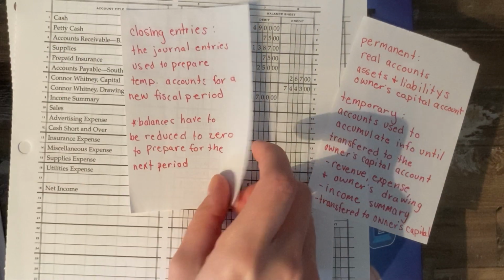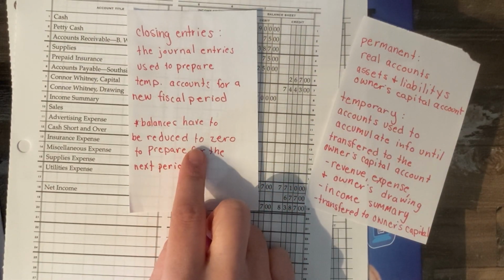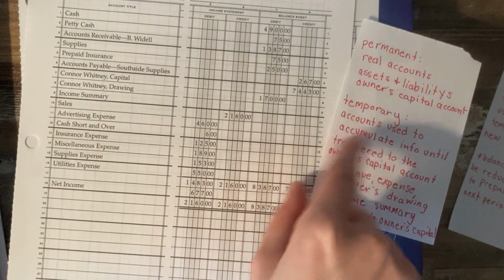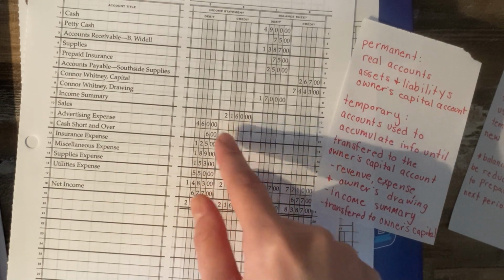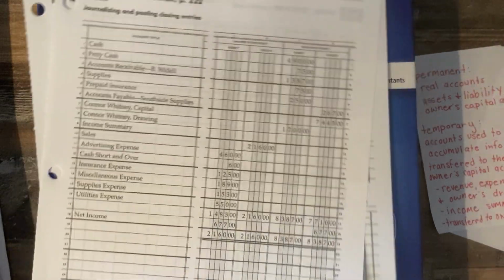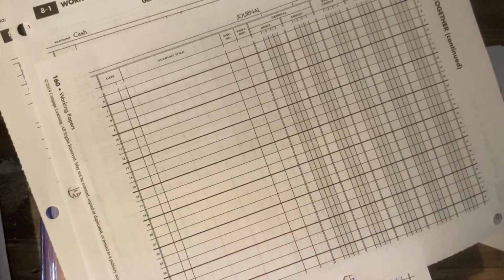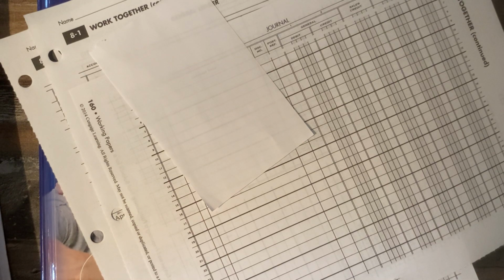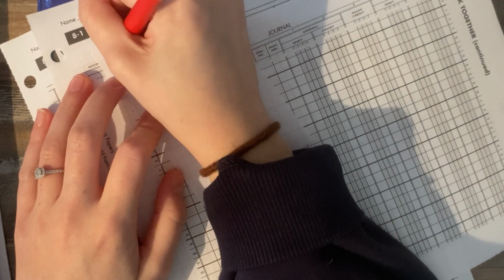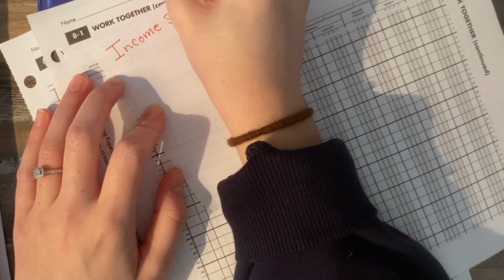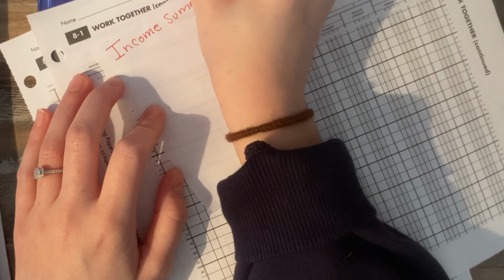So we have to reduce balances to 0 to prepare them for the next period, but we don't just want to write 0 in because then we lose all that information. So the first thing we do is journalize the closing entries, and all these entries are going to be closed to this account that we've been using called income summary. Let me write it up here, income summary. Income summary is an interesting account because it doesn't have a normal balance. It's based off of your sales and your expenses.